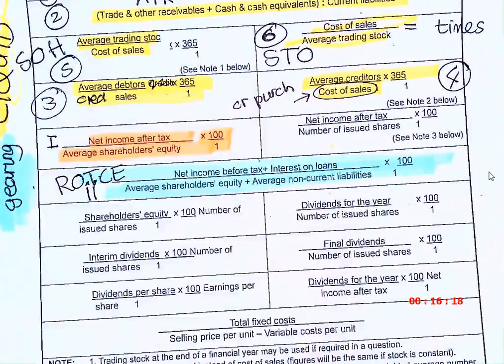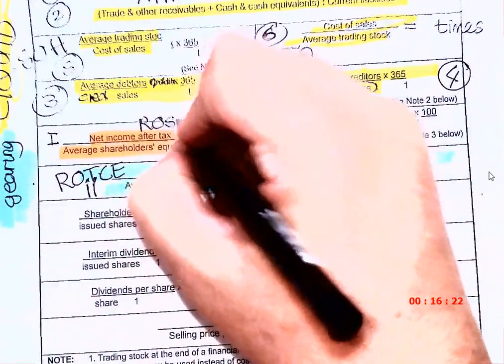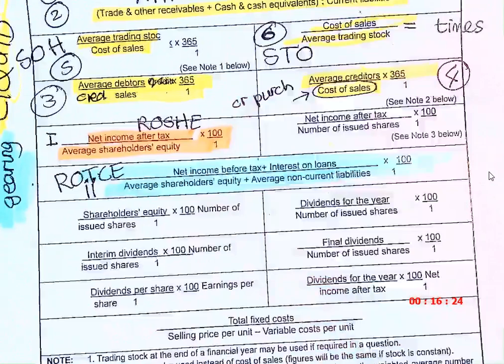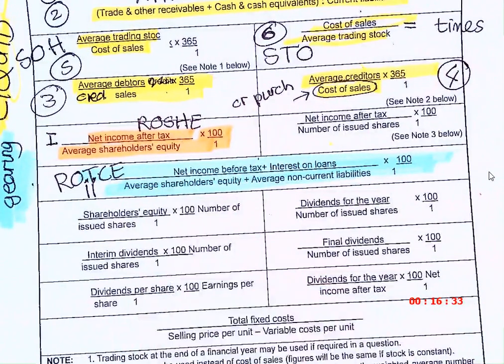Okay, this is Roshi. I actually had a boy in when I started teaching, his name was Roche. It's a beautiful name. And he spelled it like that, but with a C. It's beautiful, Roche. Let's go on.